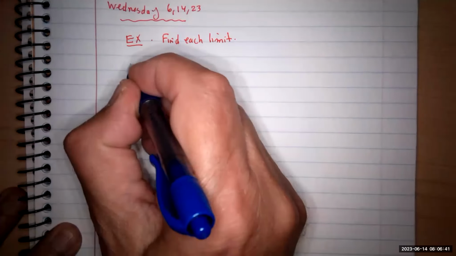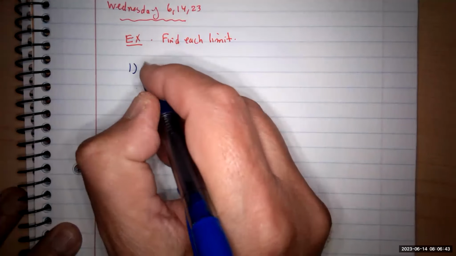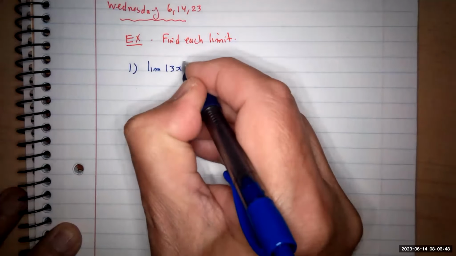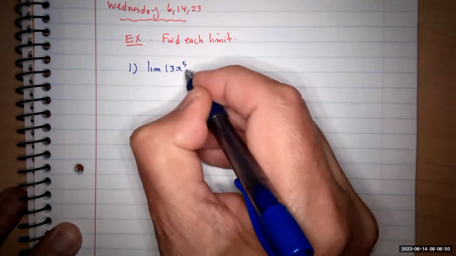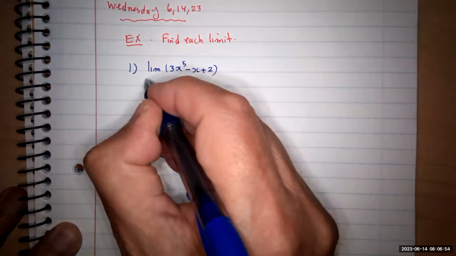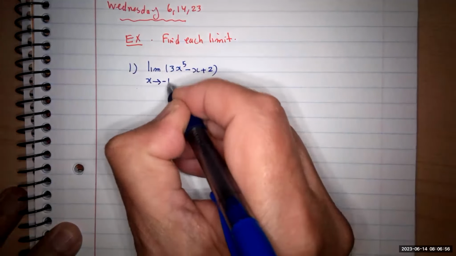This is the first one, and it is a polynomial type. It's the limit of 3x to the 5th minus x plus 2 as x goes to -1.